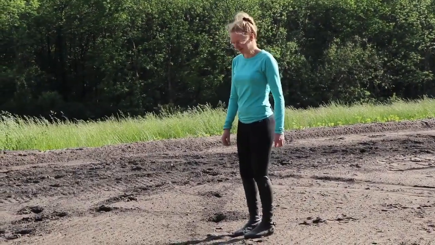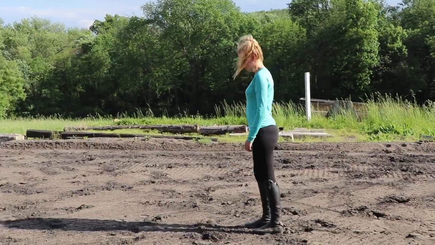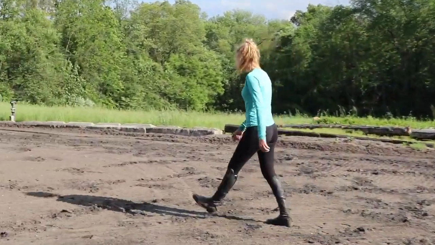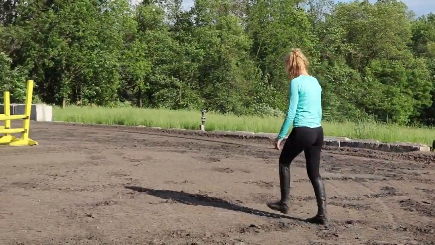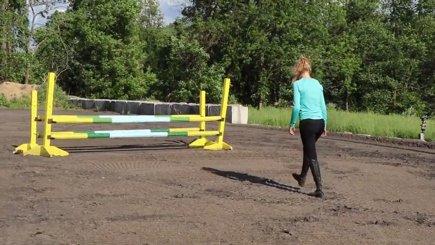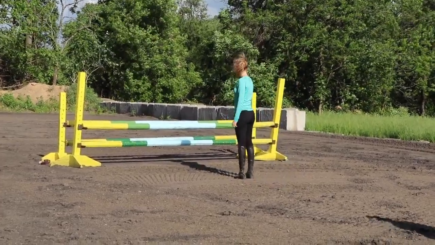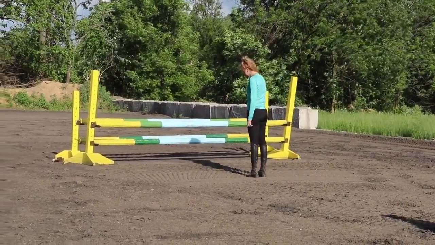4 steps for the next stride. 2 strides, keep going. 3 strides, keep going. 4 strides, keep going. 5 strides. Do you think that's a good takeoff spot?